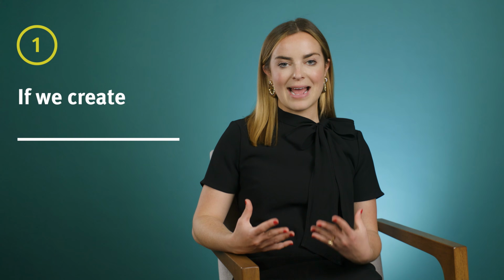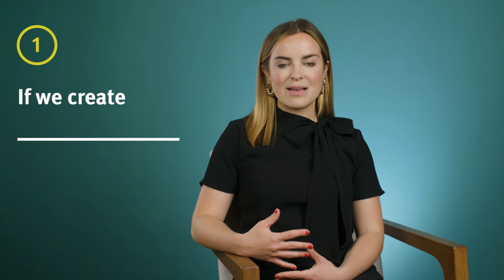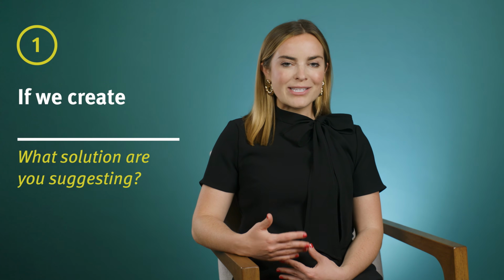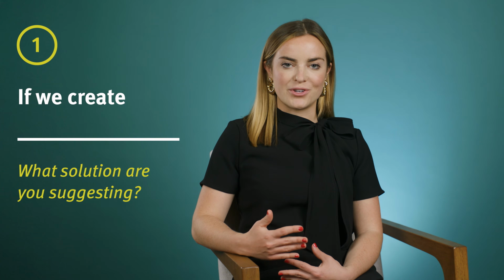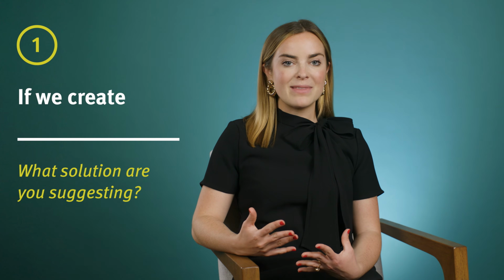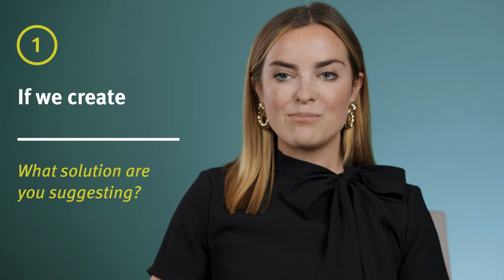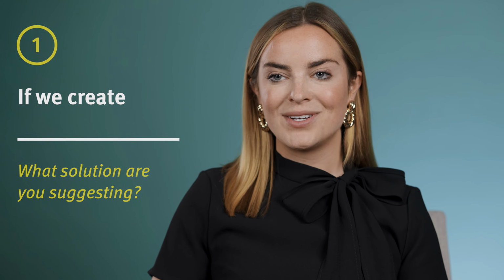So first, we're starting with our "if we create X." Here we want to think about what our goal is. What solution are you suggesting to your stakeholders? Name this experience. For example, it may be onboarding help, or a more user-friendly navigation, or even a way for all customer support employees to file issues directly. Don't overthink this. Be clear and transparent with what you want to create for the user.